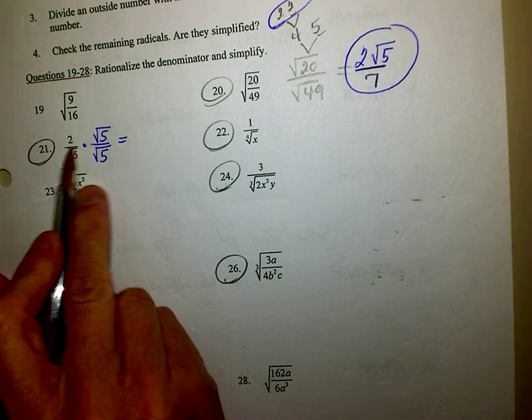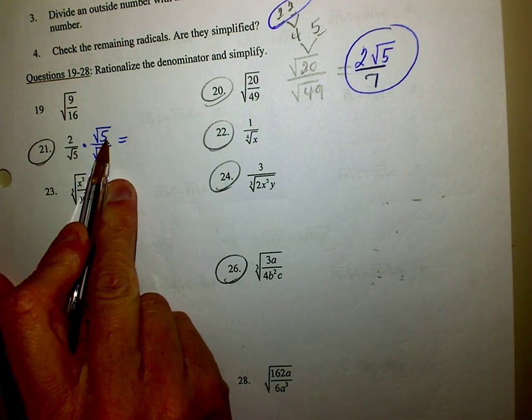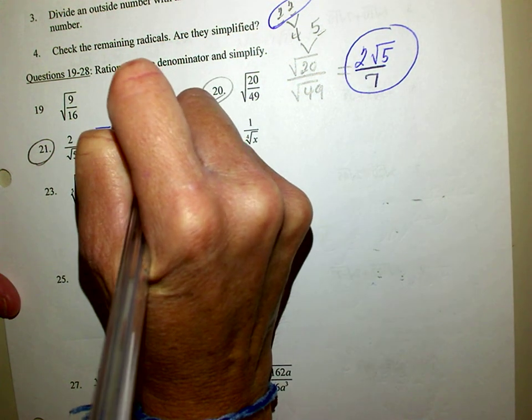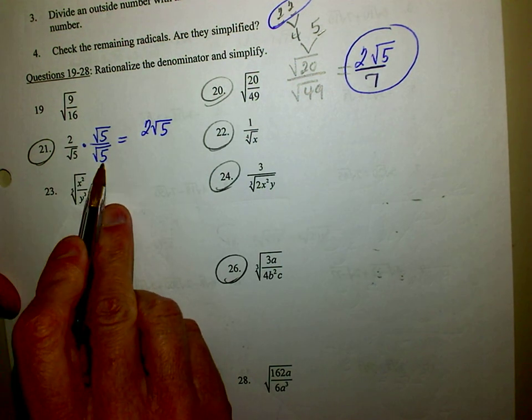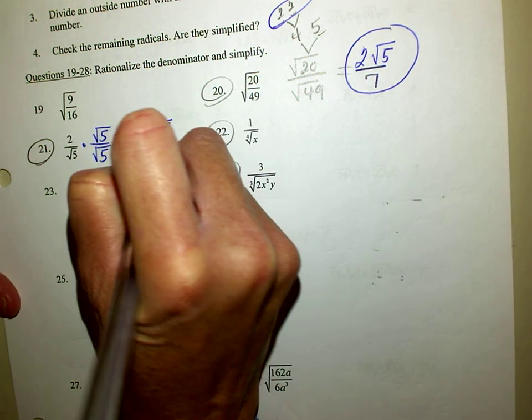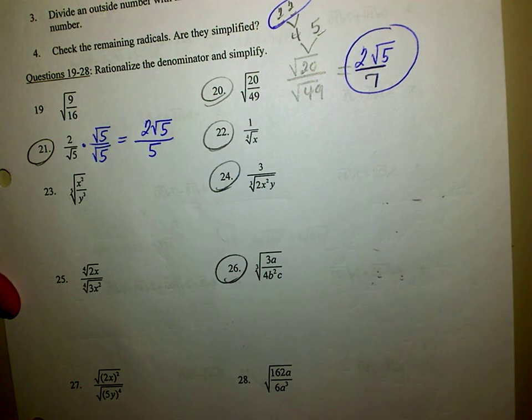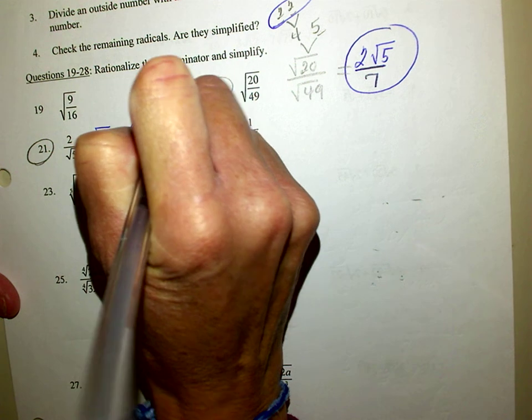I can't multiply 2 and 5 because one's a number, one's a radical. I can multiply these two 5s together because they're both under the radical. That's going to give me the square root of 25, which turns out to be just 5. So there's number 21.